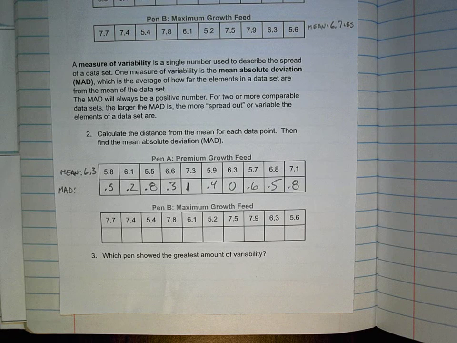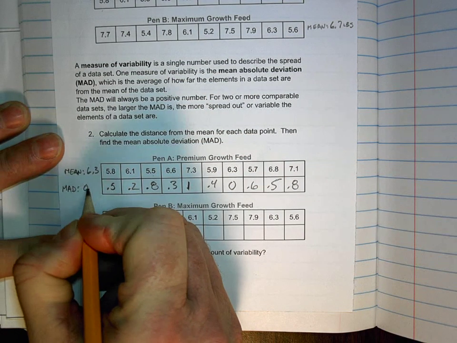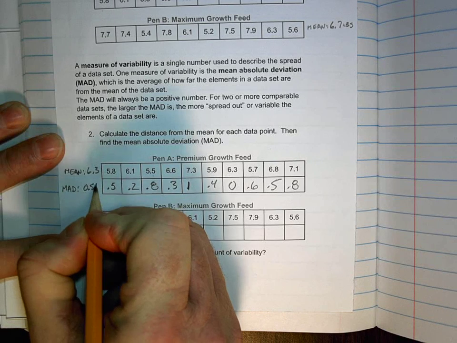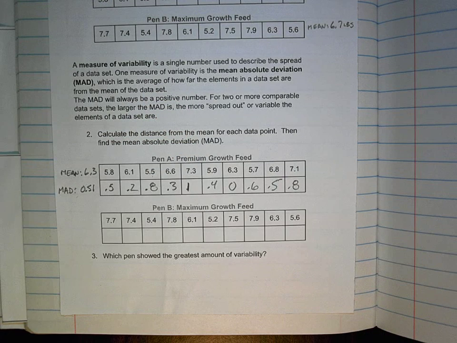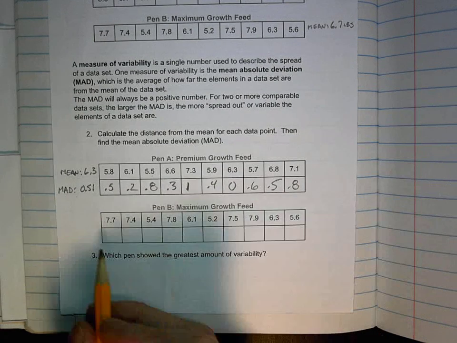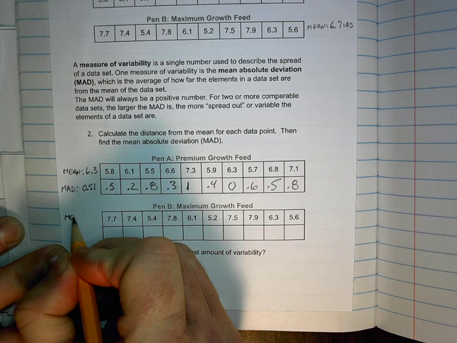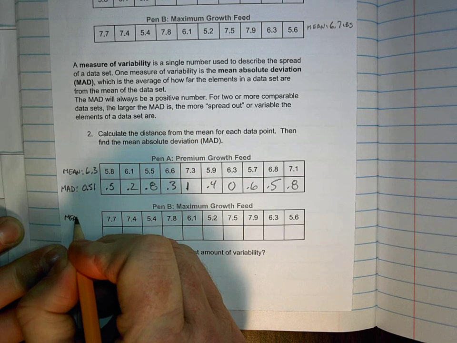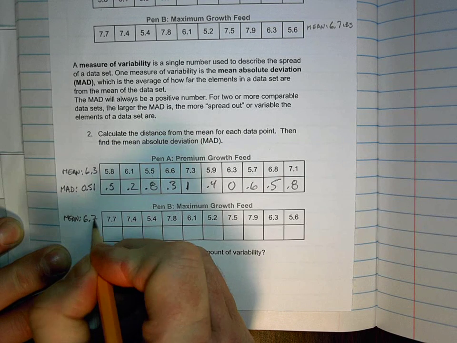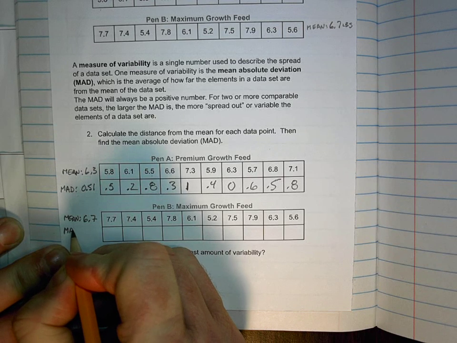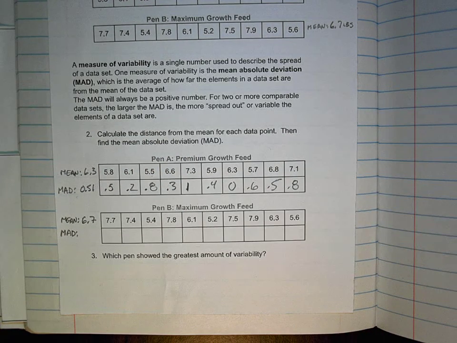Jason, what did you get as your MAD? 0.51. And so that's not a bad spread, is it? No, not really. So now do B. We know that the mean is 6.7 on this one. Let's find the MAD. So go through, find the difference, then add all of them up and divide by the number that's there.